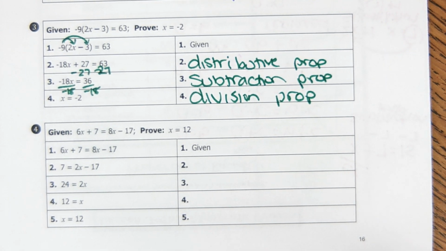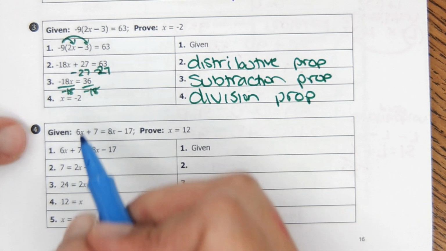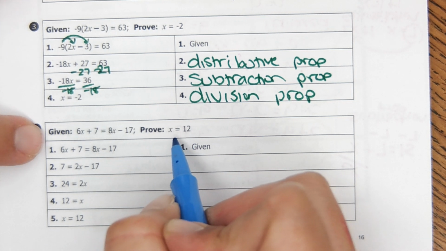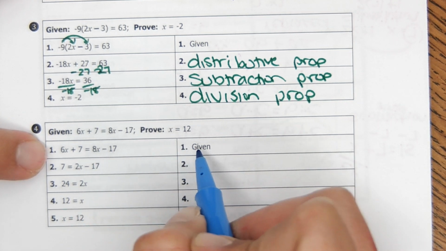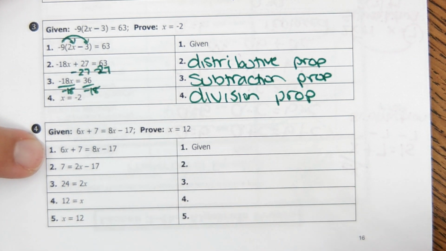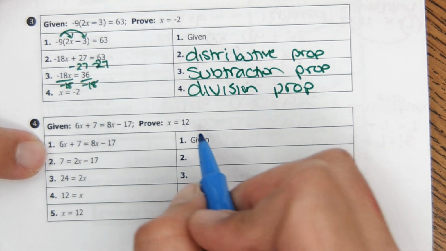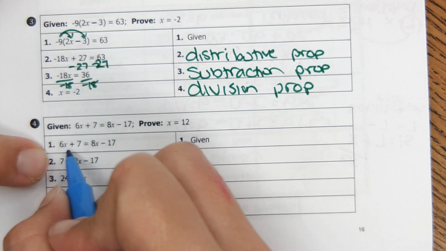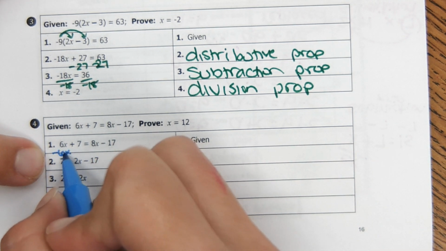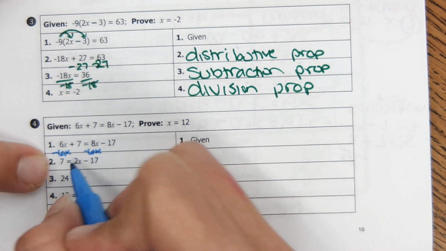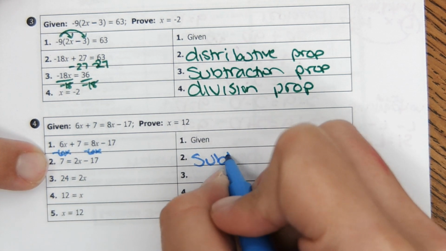Then number 4, if it's an emergency, you can go. Okay. Number 4, given and the prove statement here. So given goes in first. Prove is what you're working towards, so that's going to be at the bottom. And then we'll just look at each step. To go from here to here, subtract 6x. So that would be subtraction property.